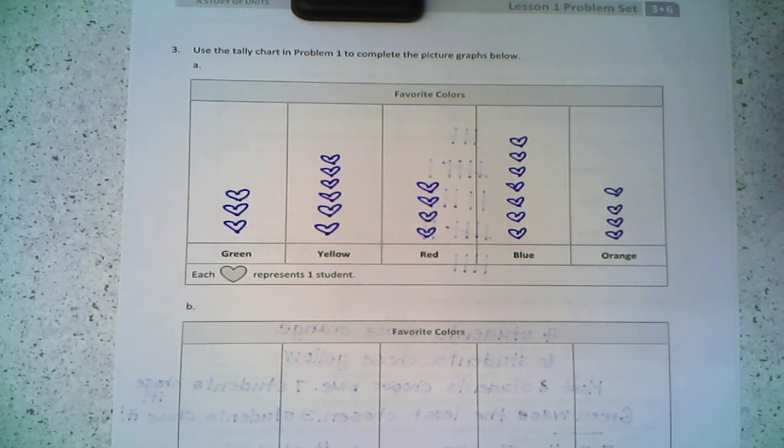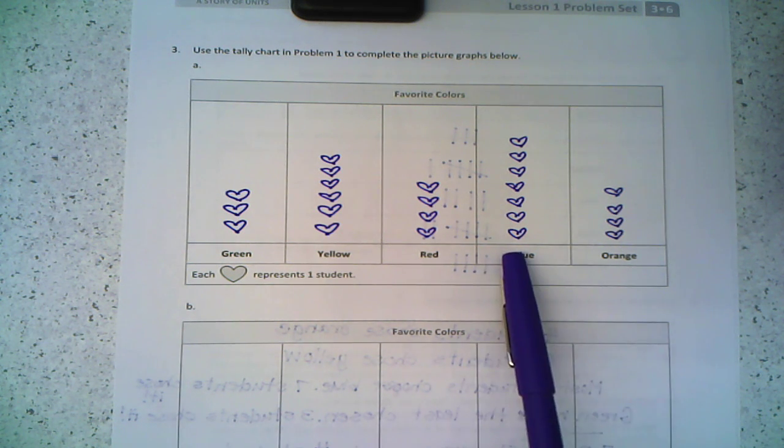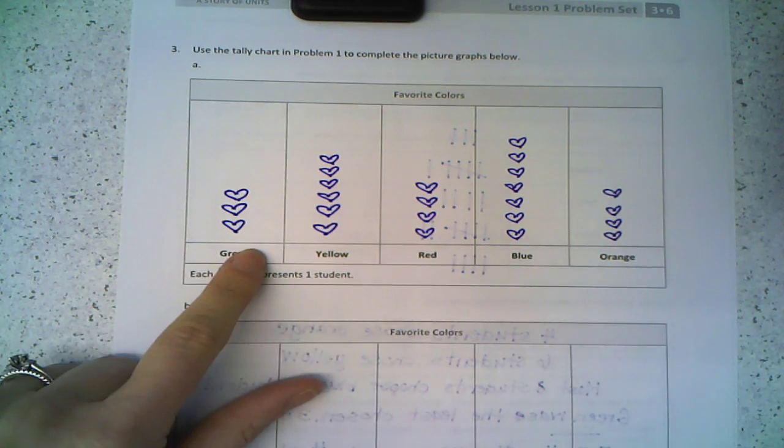All right, there you have it. Look at that graph. Isn't that beautiful? This is a really good visual representation of all of the favorite colors in class. You can tell right away that blue has the most and that green has the least.